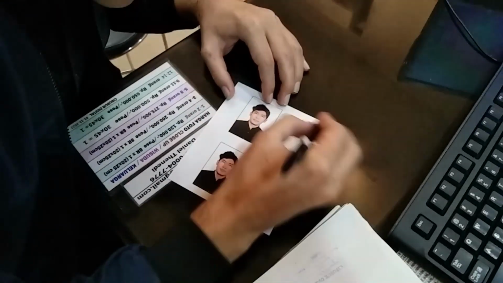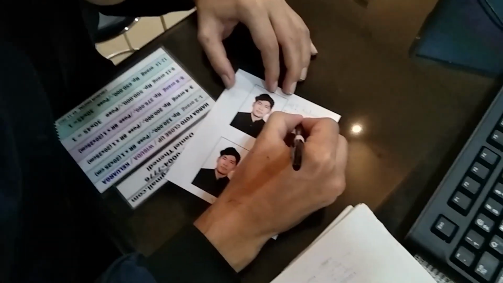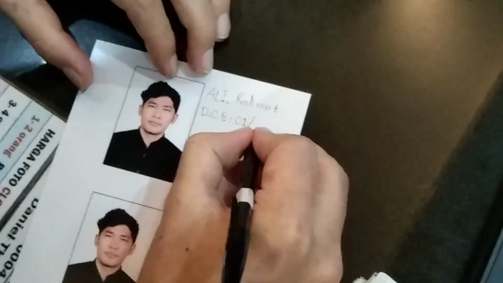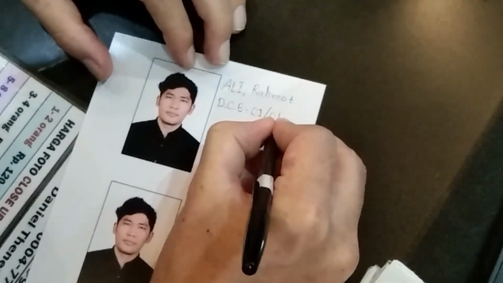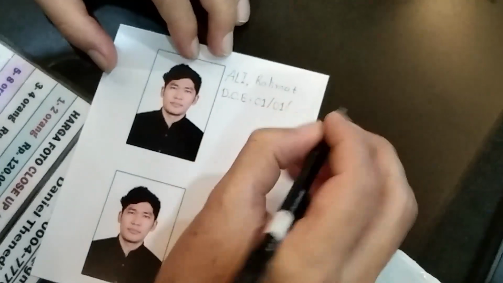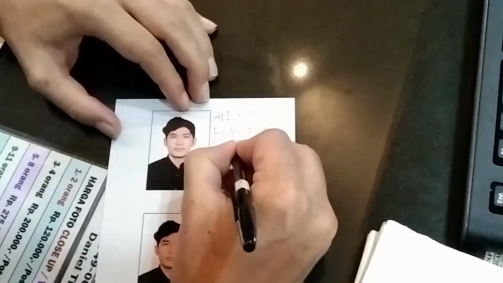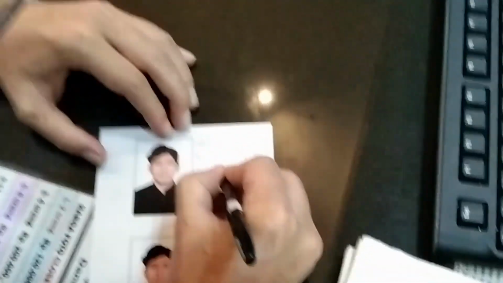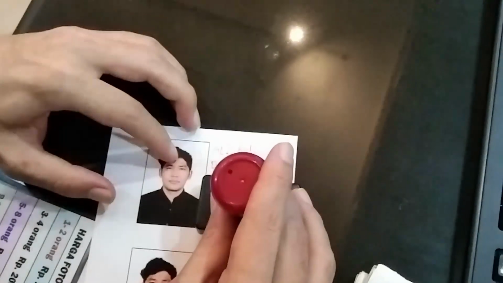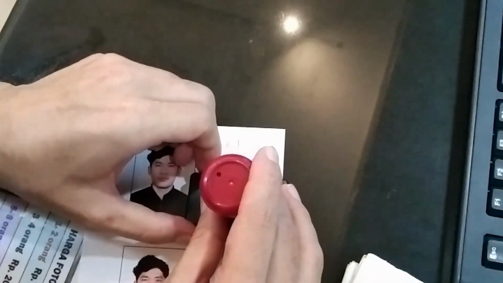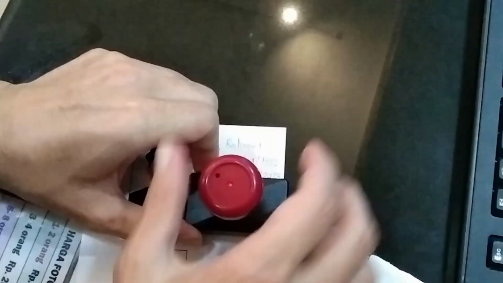I've already taken my passport size picture and I've explained to the person that they need to leave the right side of my picture empty because I need to write down my full name in the order of UNHCR, my date of birth, the date of issue, which means today that I'm taking this picture, and the address of this photo studio and the stamp. After writing down the details which I just mentioned, I give it back to them so that they can scan it and send it to me through email.